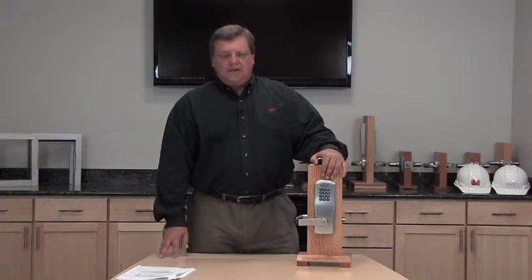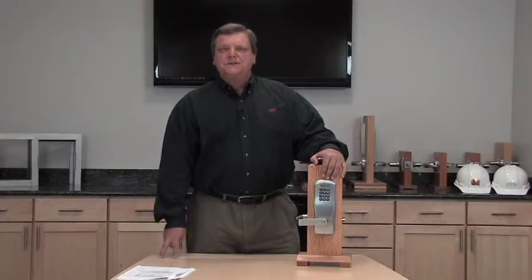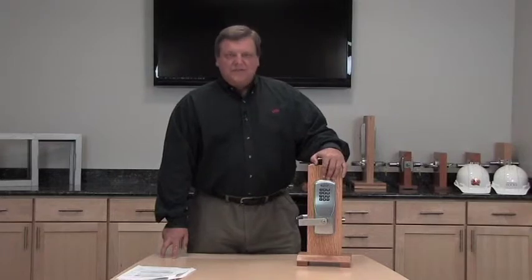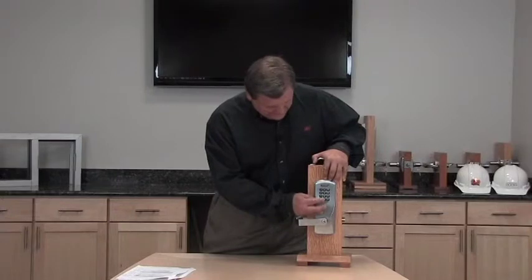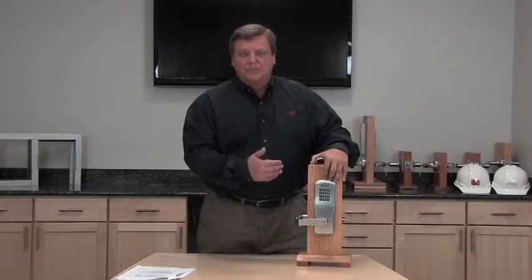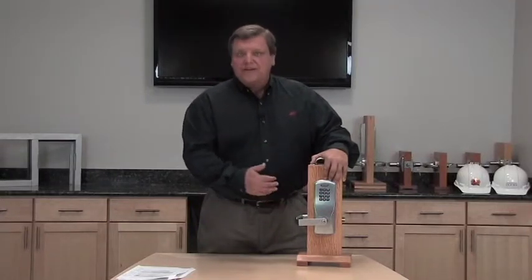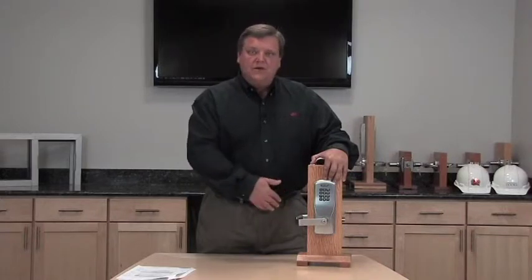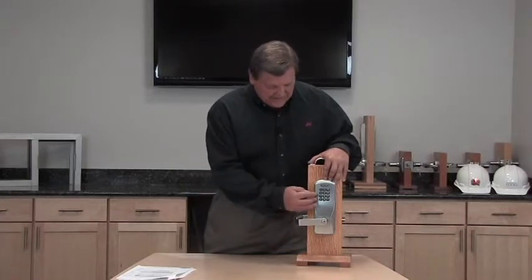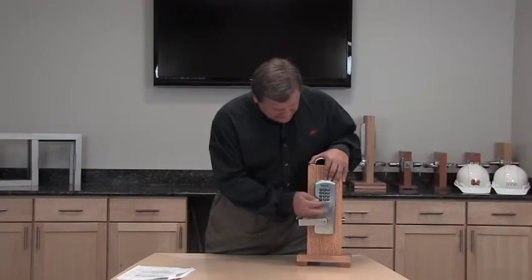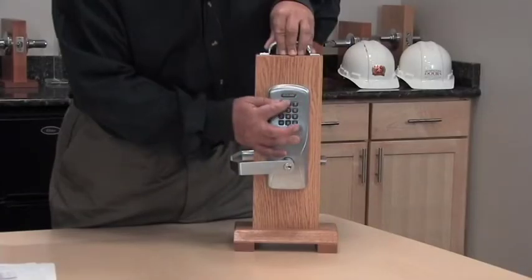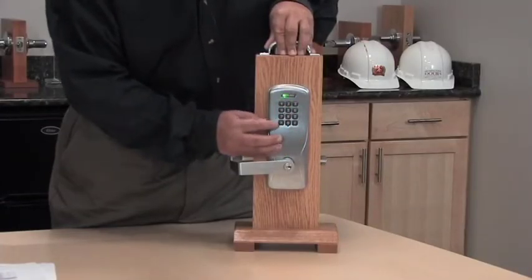For the sake of simplicity, I'm going to put 2 new user codes in, 2222 and 3333, to demonstrate the addition of 2 codes at one time. To do that, I'm going to have to go back into the programming code, enter the 3 star, enter those 2 codes, and then step back out and take the lock out of programming mode. So let's demonstrate that. 55255 star.